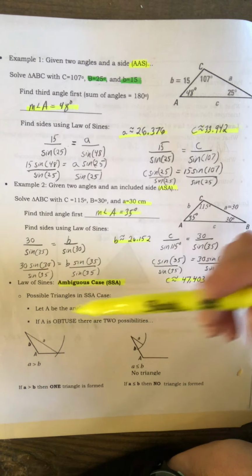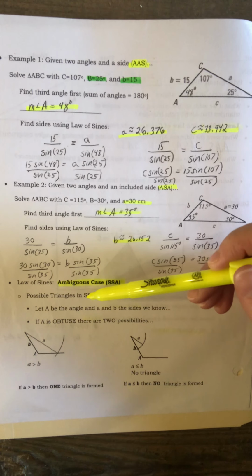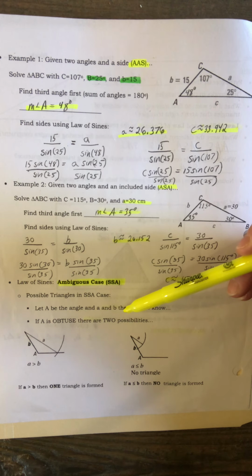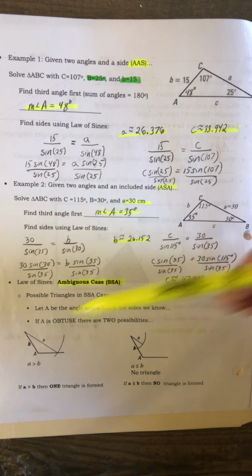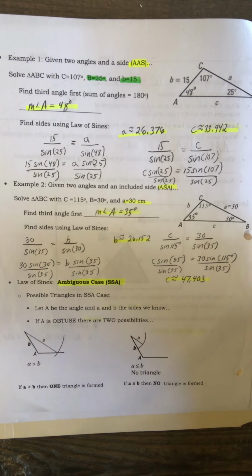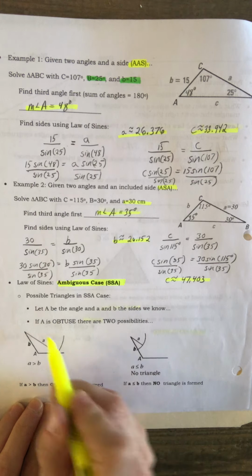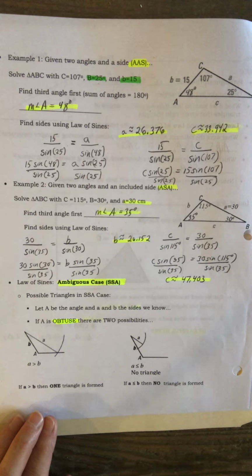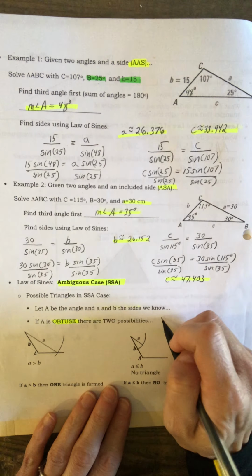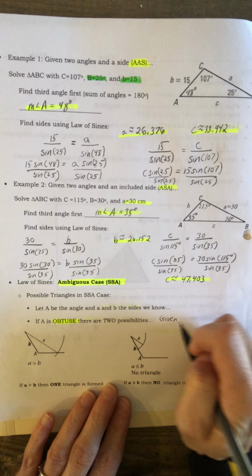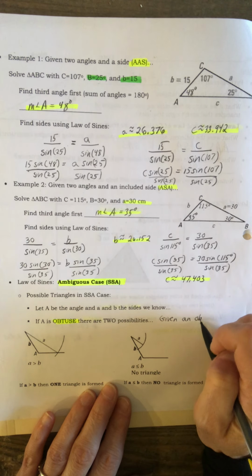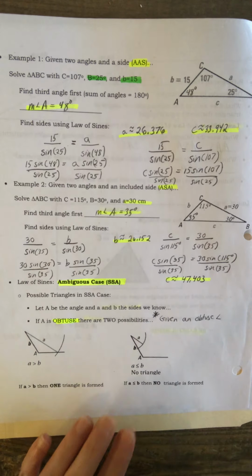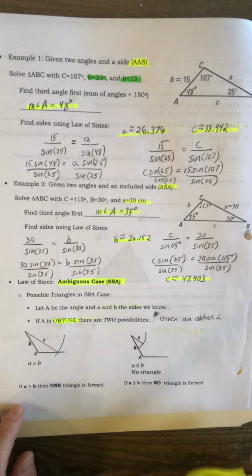So take a look at these notes. It says possible triangles in SSA case. Let A be an angle, and A and B the sides we know. If A is obtuse, meaning you are given an obtuse angle, there are 2 possible things that can happen.